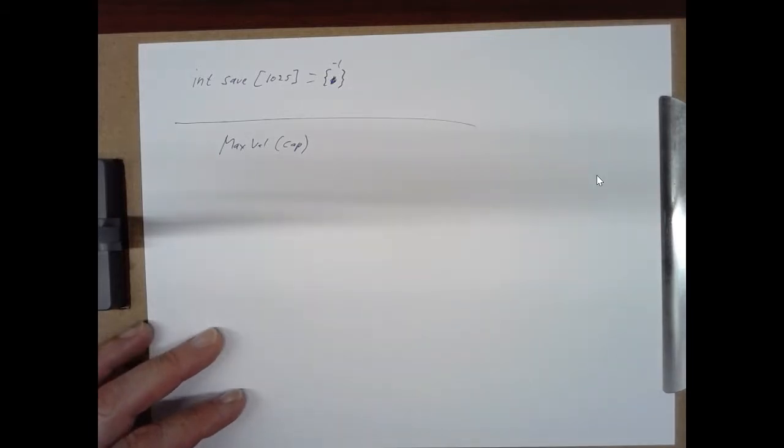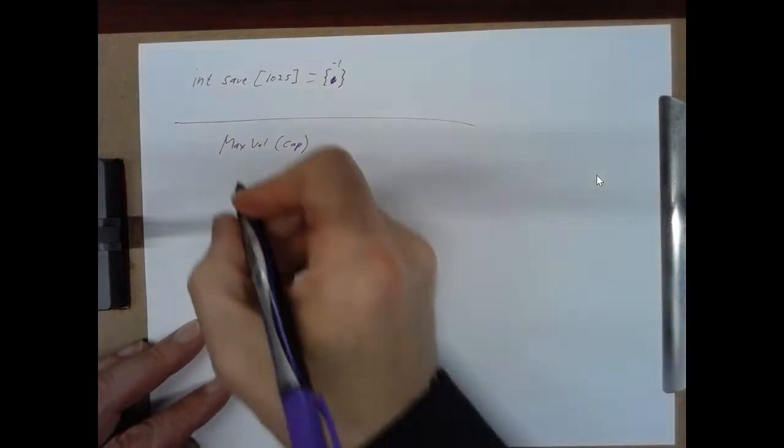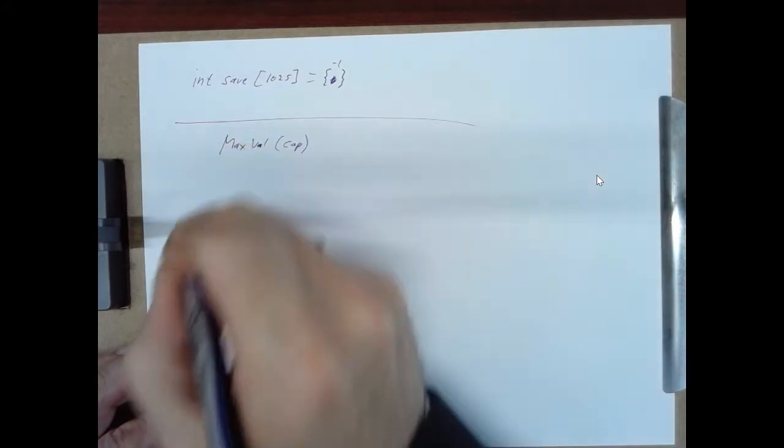I think, but I'm not positive, that initializes the entire array. But run some code and check it. We'll check it in a minute. I know it works with 0. I'm not positive it works with -1.